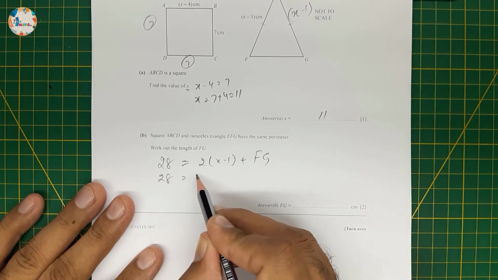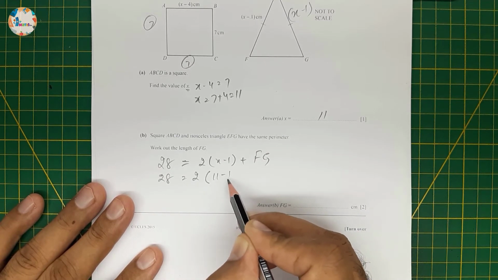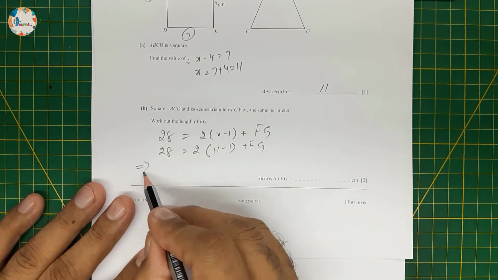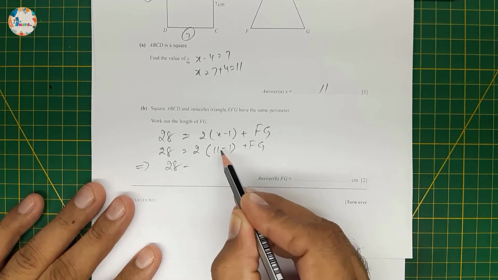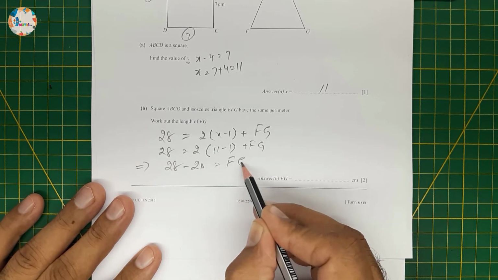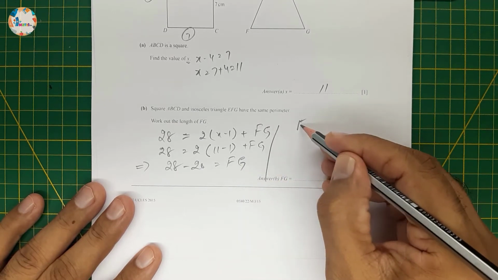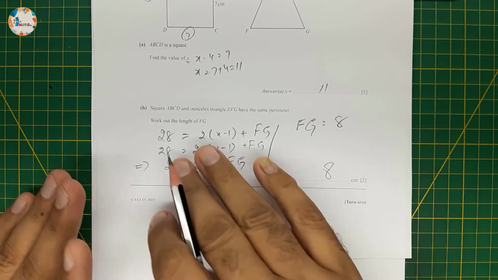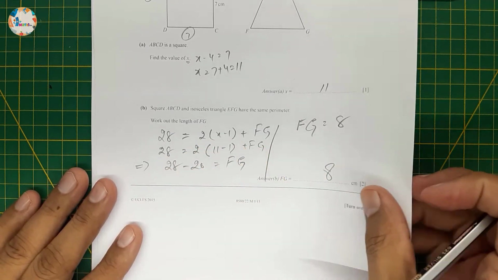So 28 is equal to 2 into 11 minus 1 plus FG. This implies 28 minus 20 is equal to FG, and FG is equal to 8. This will be our final answer to this question, which is done.